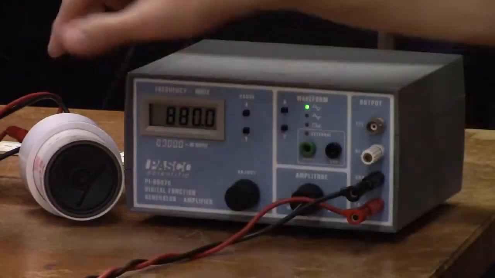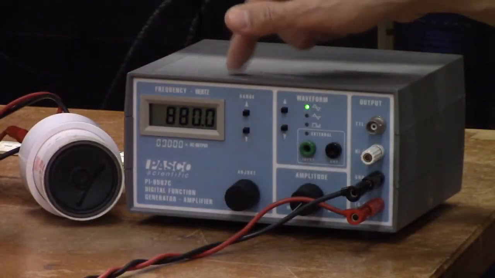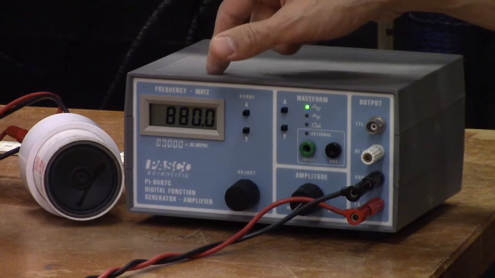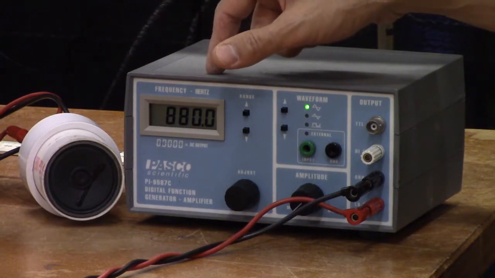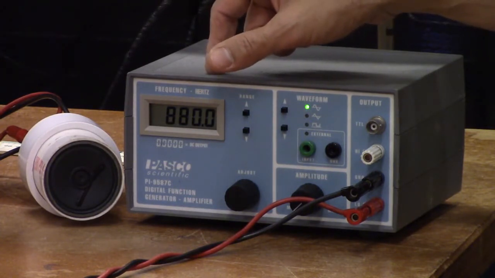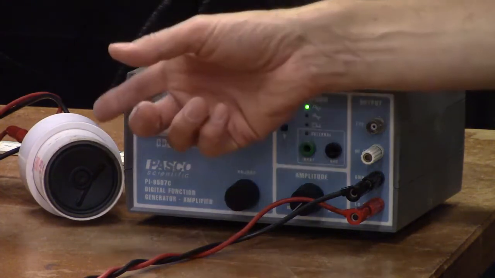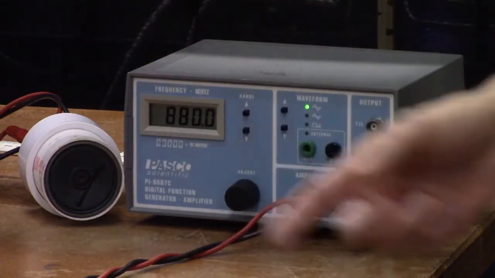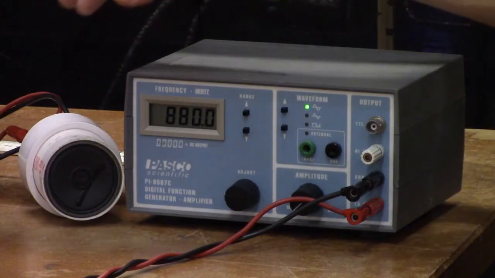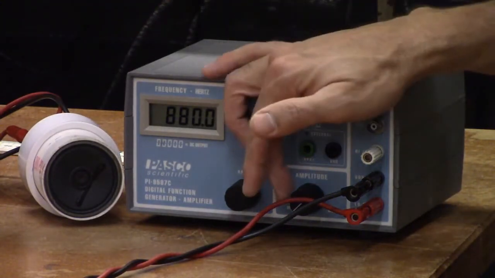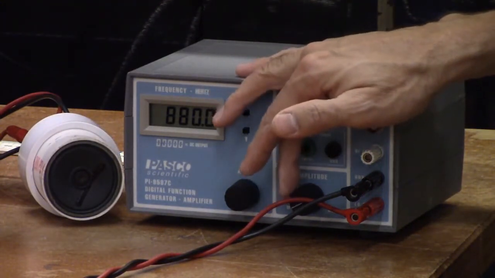While I'm here with the speaker and with this device called a function generator, which can generate a sine wave of whatever frequency I like, let me just illustrate for you what happens when we play an adjustable frequency sound out through this speaker so you can hear it for yourself. I have the amplitude, the volume turned way down, so let me turn the amplitude up a little bit.